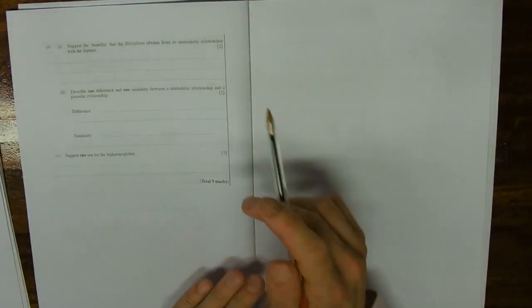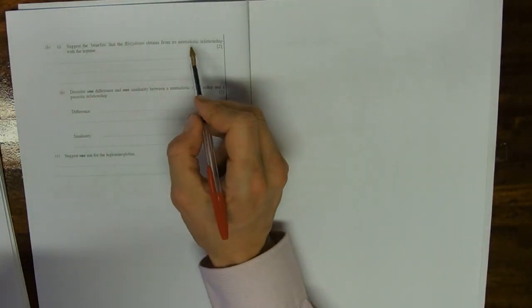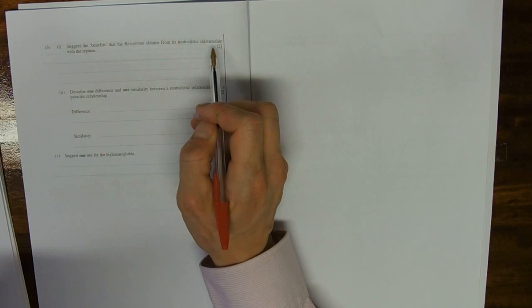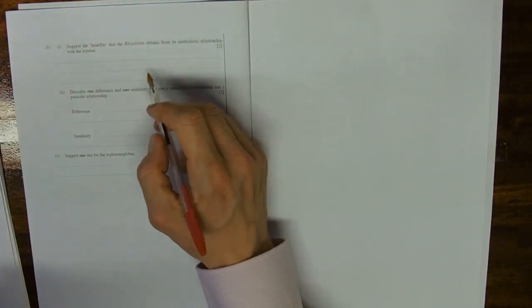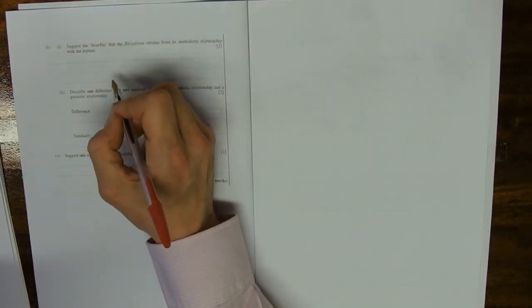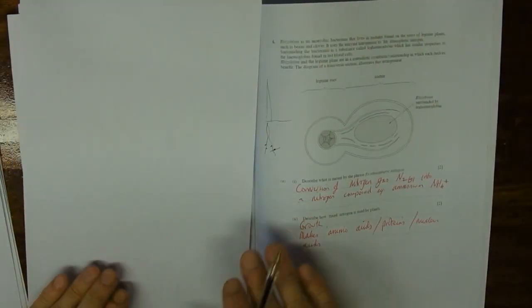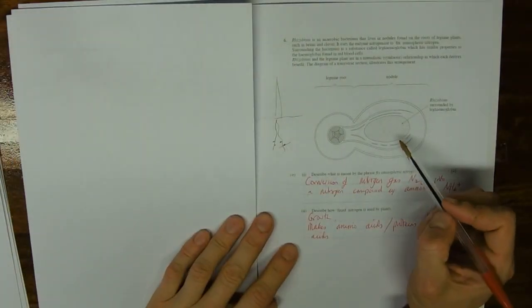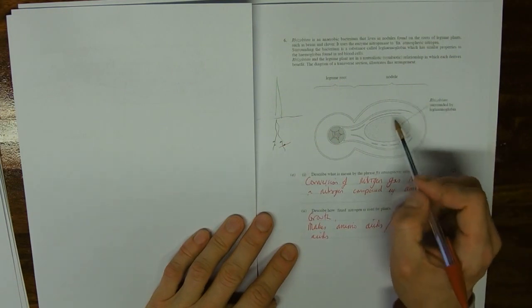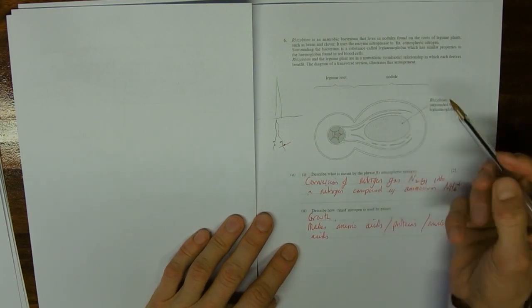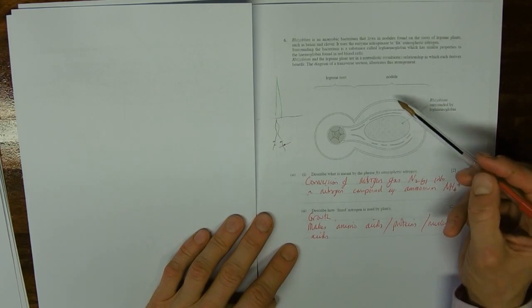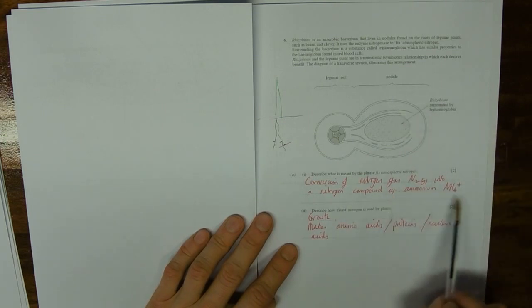Over the page. Now we're going to this mutualistic relationship. So both get benefits. We can see the benefit for the plant. It's getting these fixed nitrogen compounds. Well, what about the rhizobium? What does a rhizobium do? It anaerobically converts nitrogen gas into nitrogen compounds.